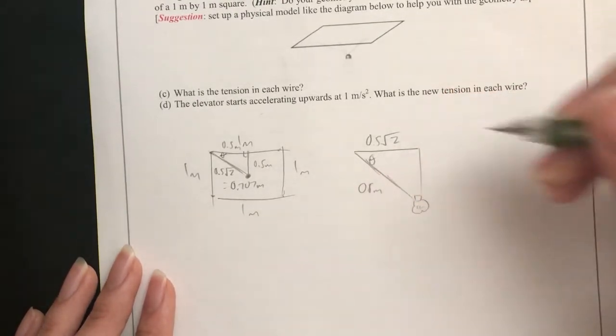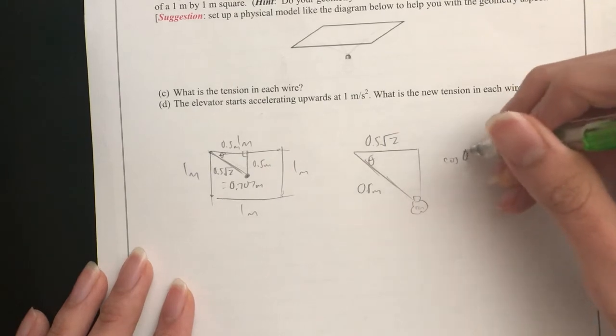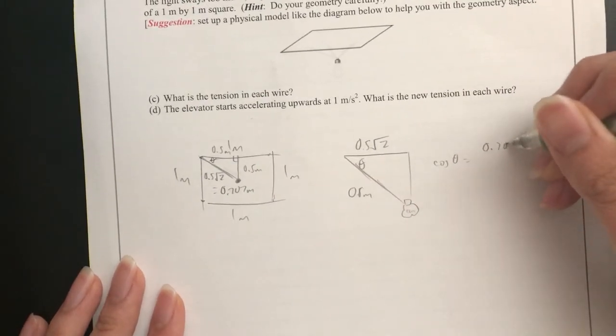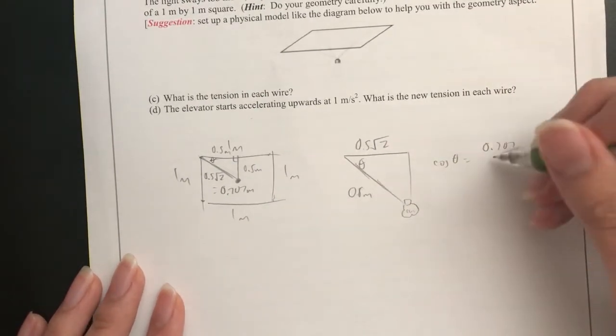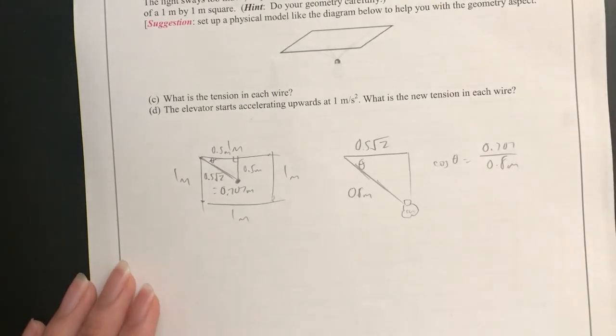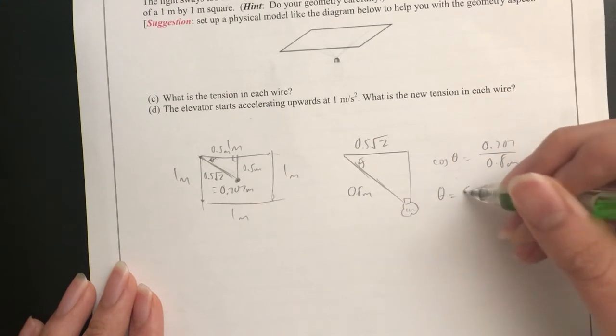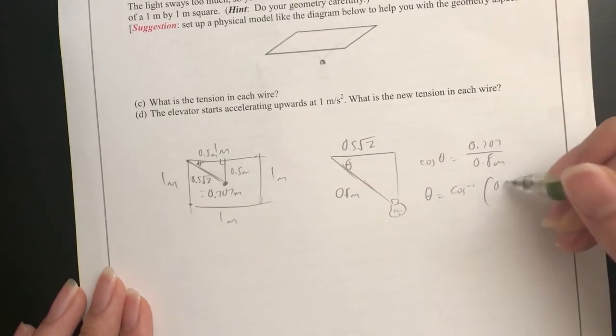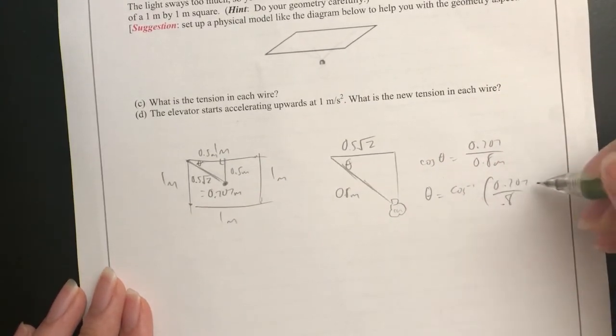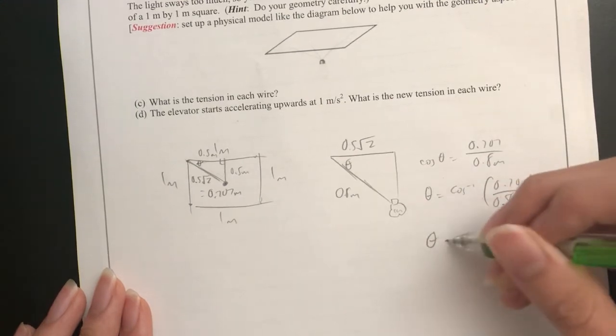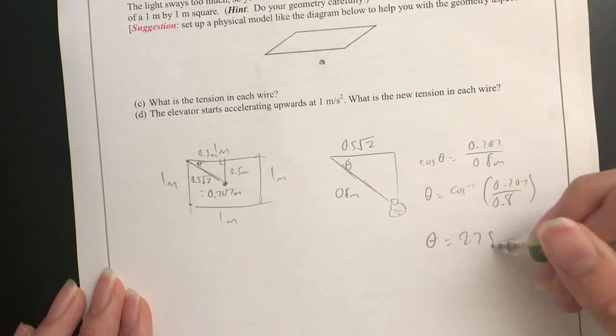So in order to find this angle, we do cosine equals 0.707, which is 0.5 root 2 over 0.8 meters. Isolate for this, inverse cosine of 0.707 over 0.8, and we get the new theta, 27.89 degrees.